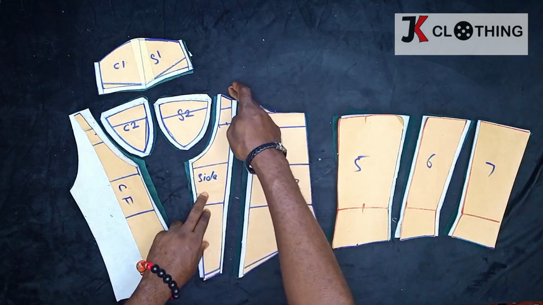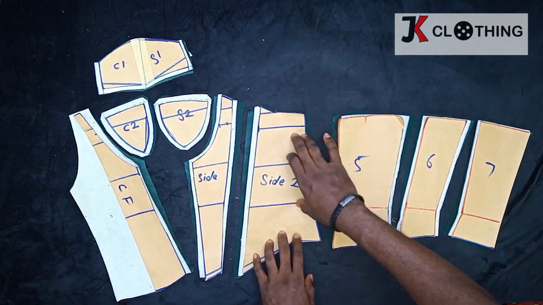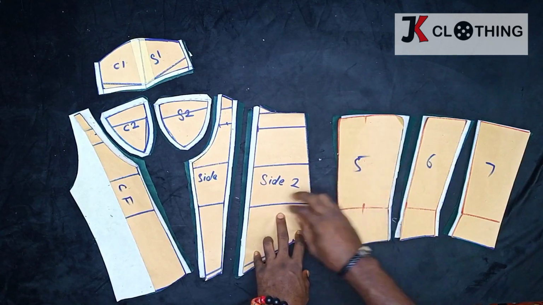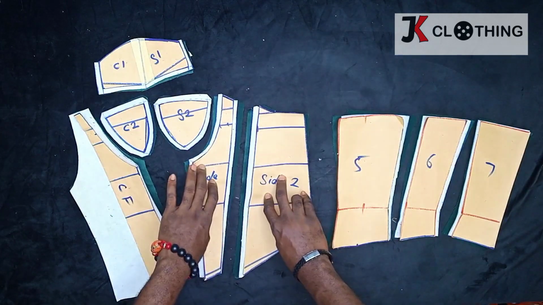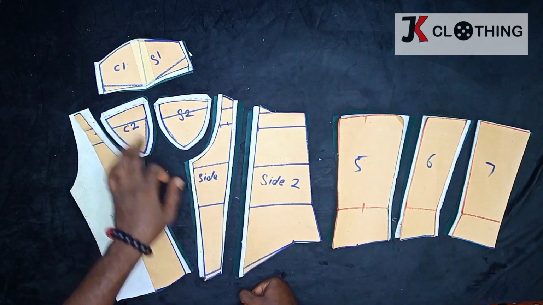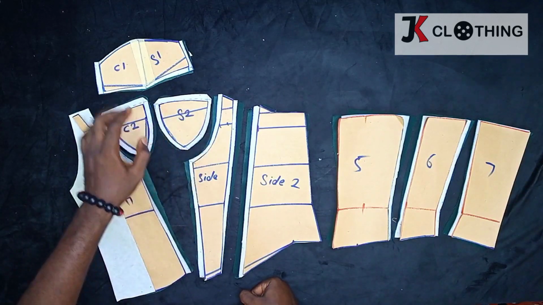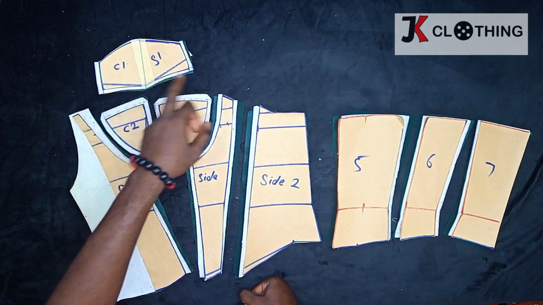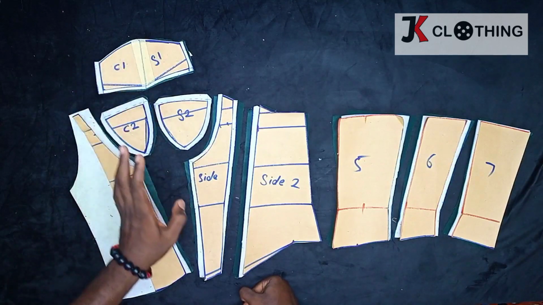There's no allowance on the top, neither do you have any below. When it comes to the side 2, there is no allowance on the side which will be attached to number 5. But the seam allowance is added on this side which will be attached to side 1. C2 and then S2, allowances have been added all around them. But for the C1 and S1, allowance was added on the side, down here, and on the other side. At the top here, no seam allowance was added.